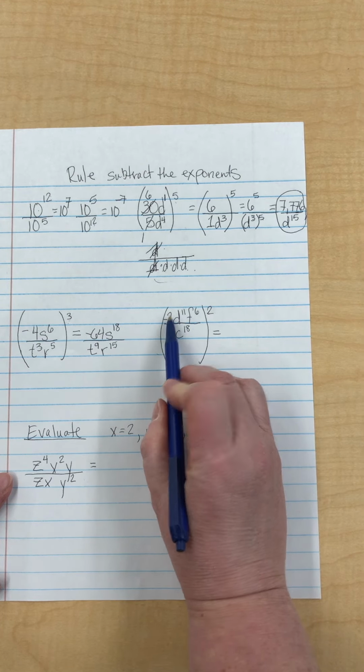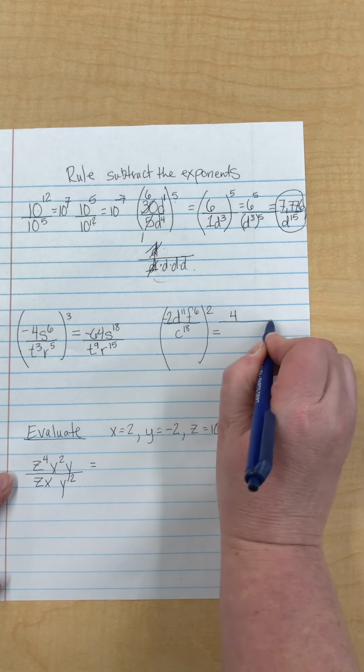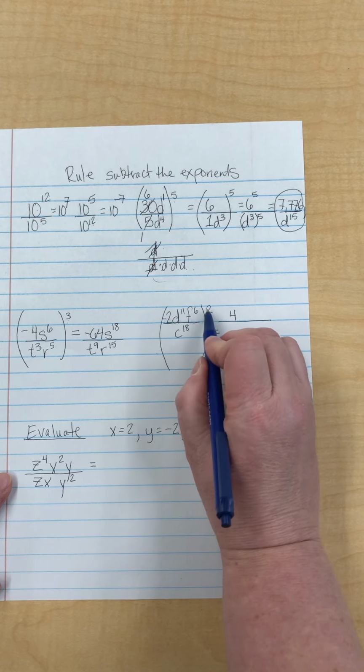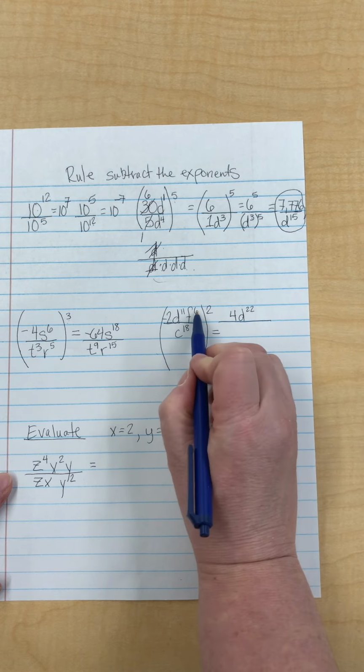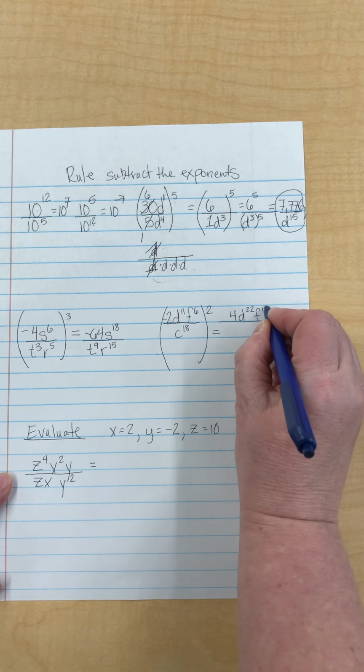-2 times -2 is +4, and it's in the numerator. D to the 11th times D to the 11th is 11 times 2, which is 22. F to the 6th times F to the 6th is the same thing as F to the 6 times 2, which is 12.